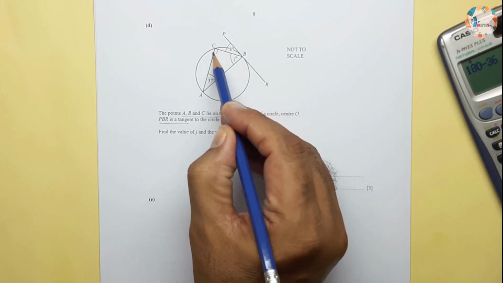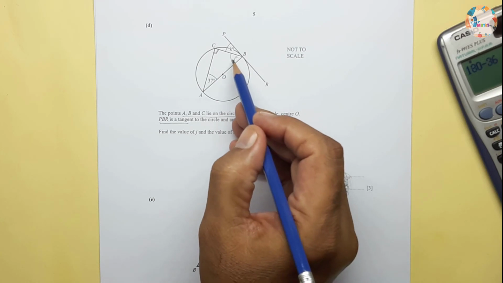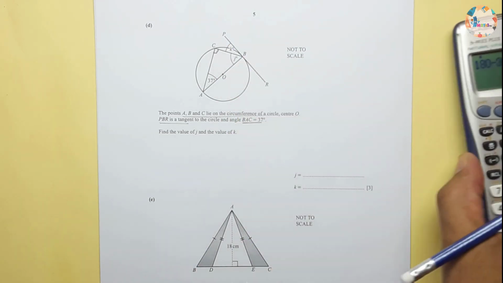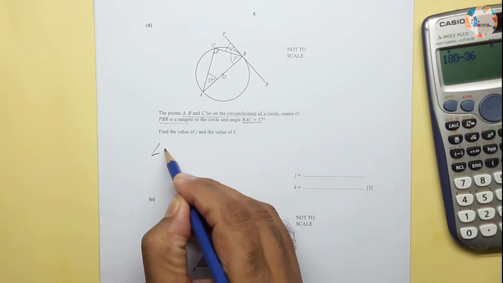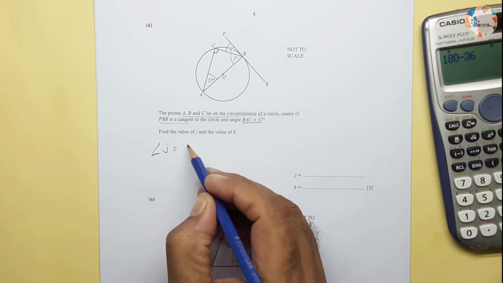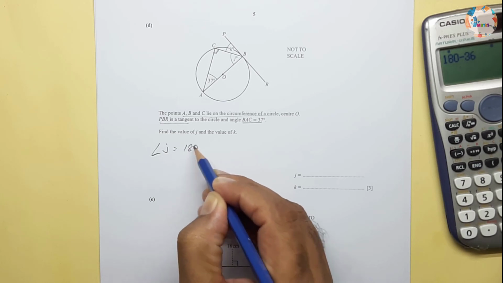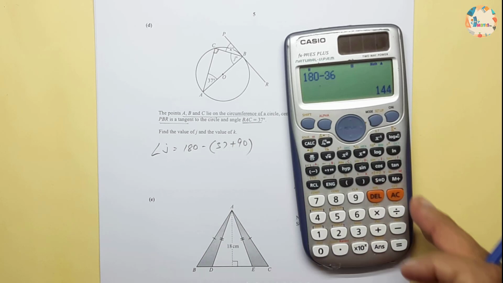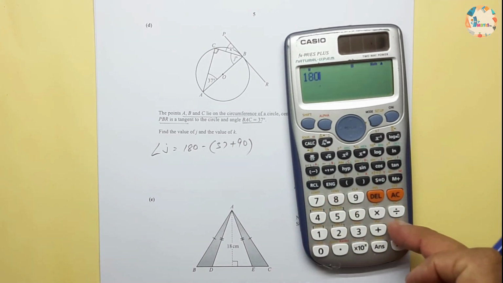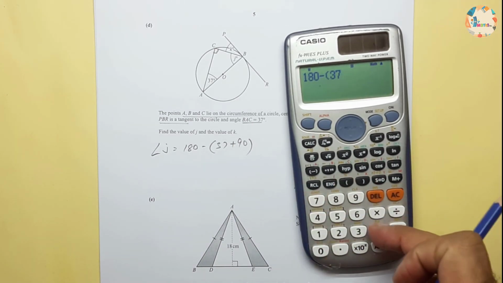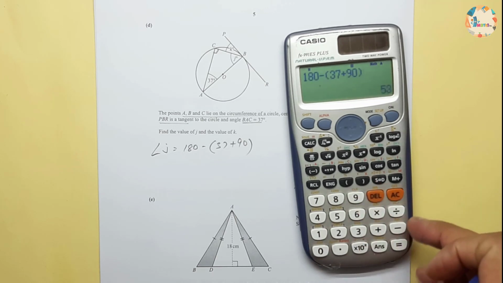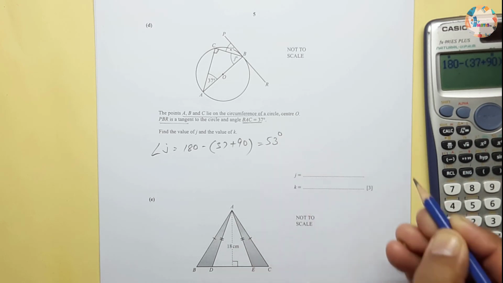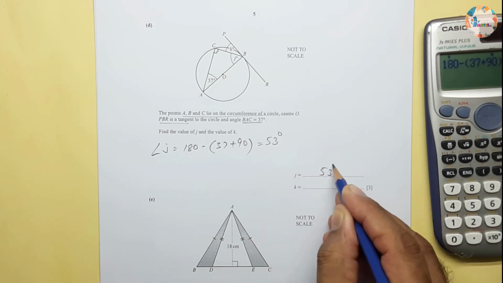This angle we know is 90 degrees, and we can find J. If this is 90 degrees, so we can write angle J is equal to 180 minus 37 plus 90 degrees. This will be equal to 53 degrees, and J will be equal to 53 degrees.